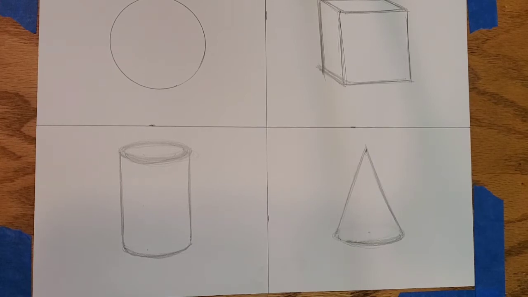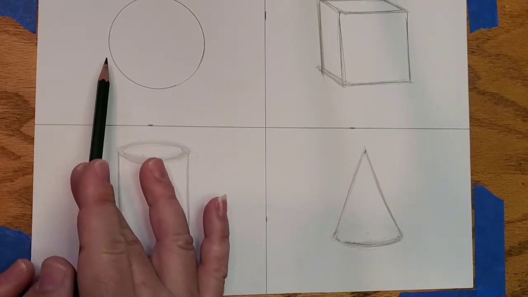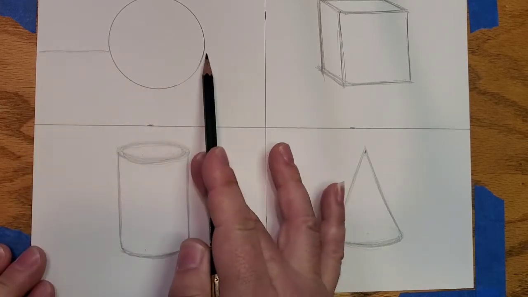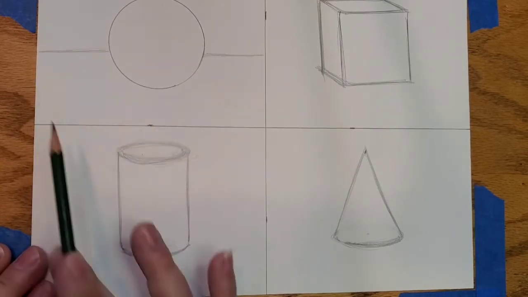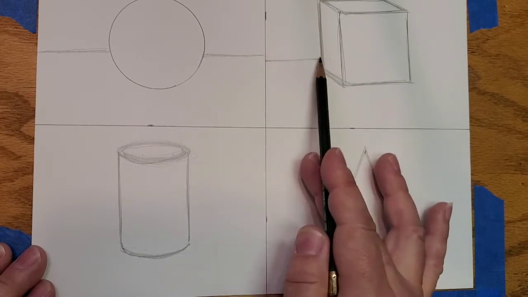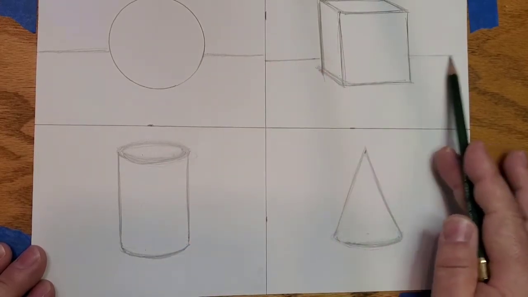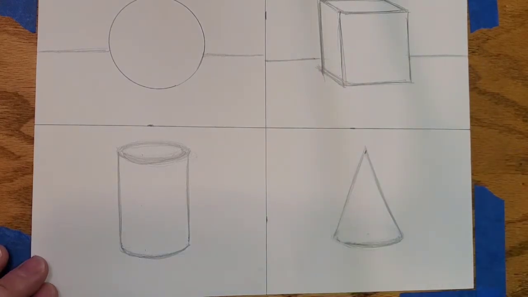After we have our 4 forms there, I'm going to put in a horizon line on each one. A horizon line is where the ground meets the sky, or the floor meets the wall, or the edge of the table and the background. Do not have it go all the way through your form. Just connect it in the back, so to speak.